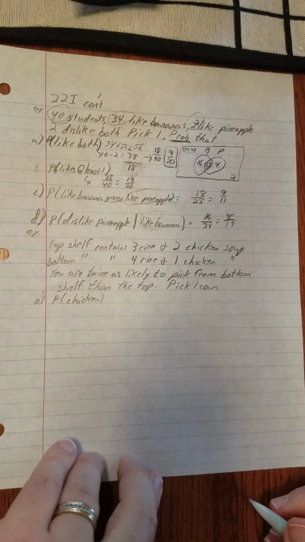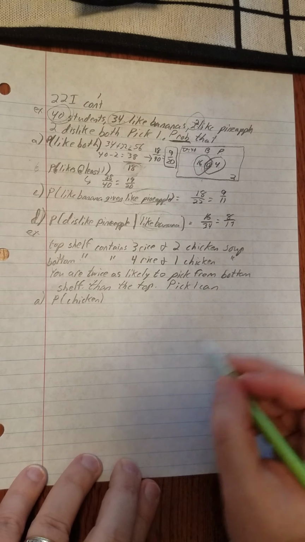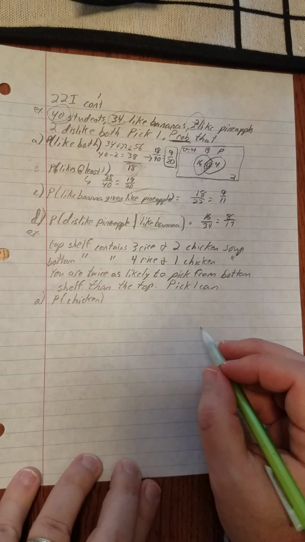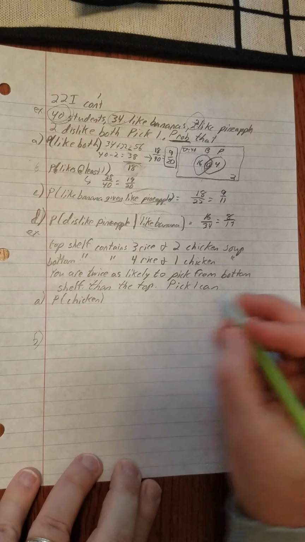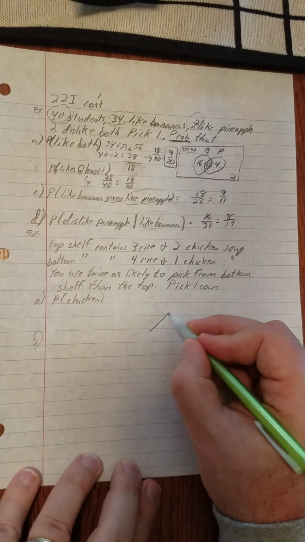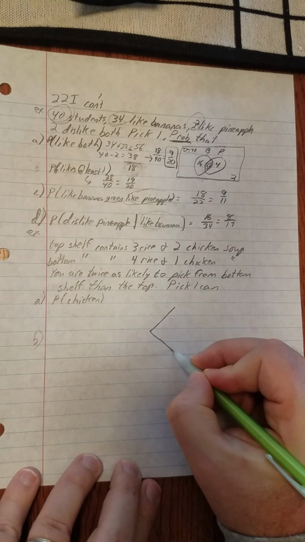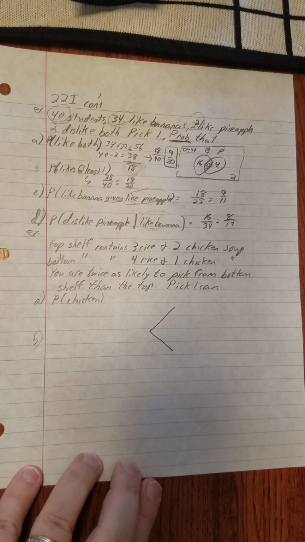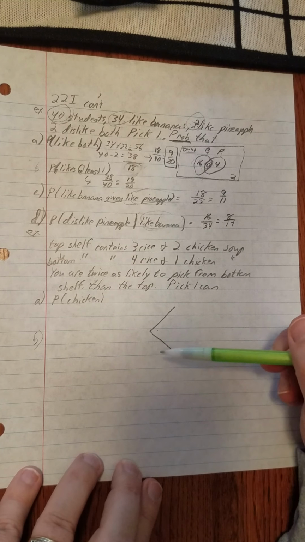So this one's a little harder. Probably want to make a tree diagram for this. There's going to be 2 questions, but the tree diagram is going to help. Now this is a little harder tree diagram. We actually have 2 events occurring here. We have to first figure out what shelf we are picking from.